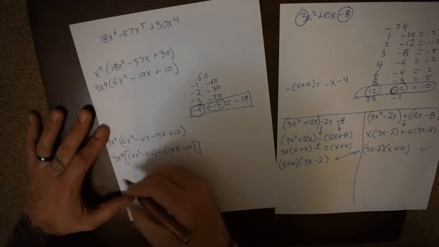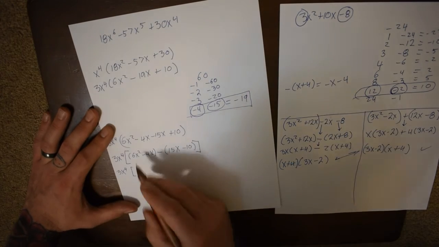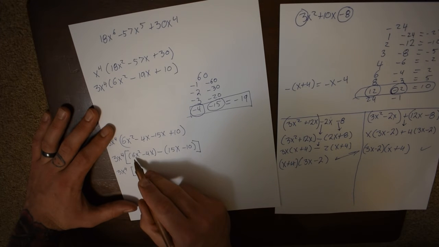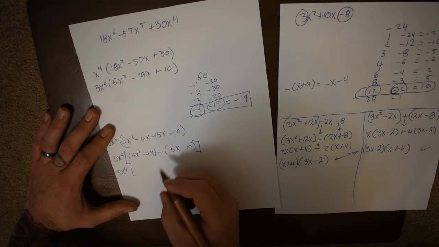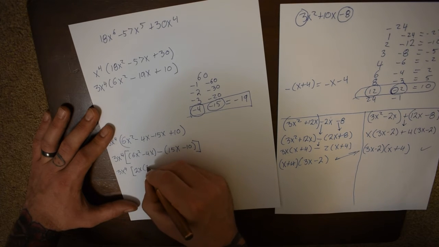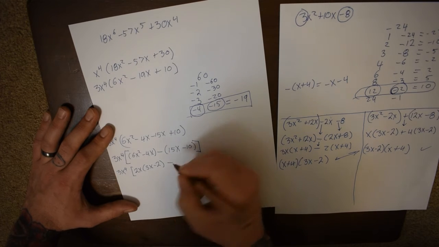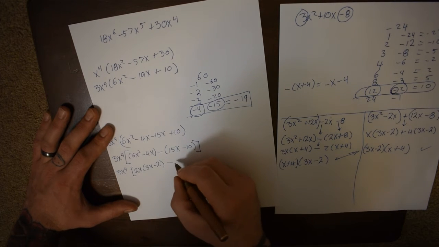Now the process is the same. We got a 3x to the 4th, a square bracket. We go, well, what can we factor out of a 6x squared and a negative 4x? Well, I can pull a 2x out of both of those terms. Get a 3x minus 2. And then we're going to subtract. Well, I can pull a 5 out of both of those.